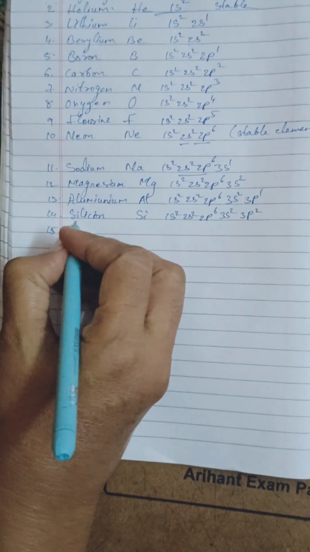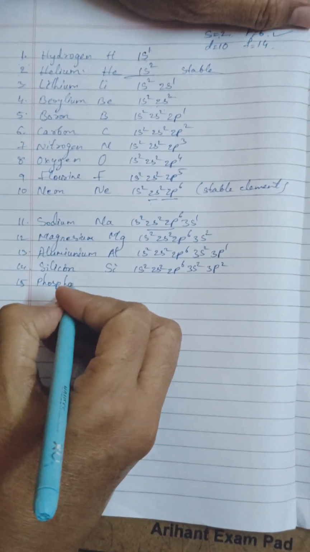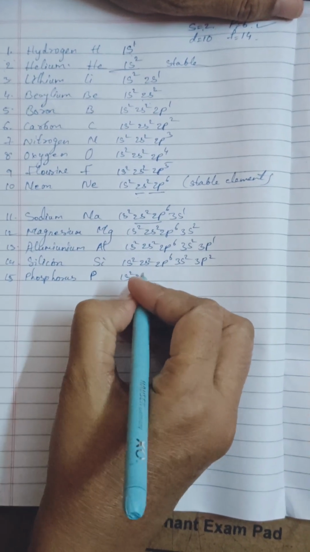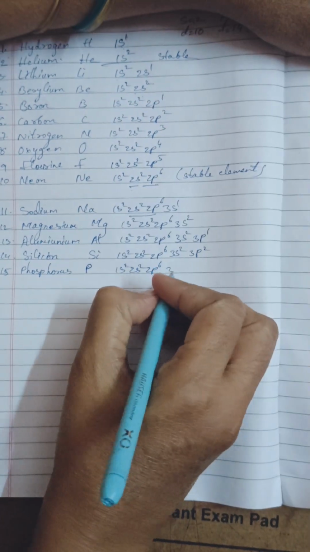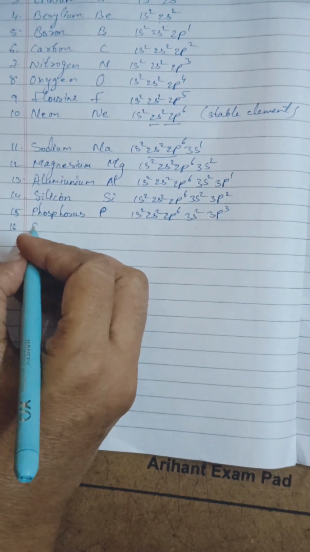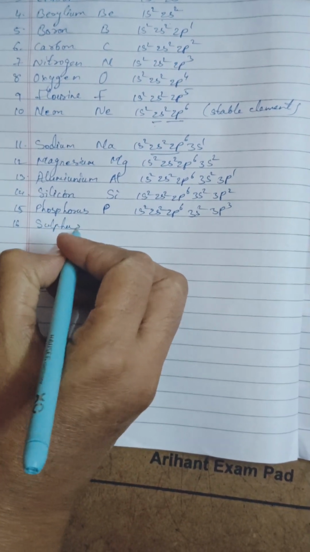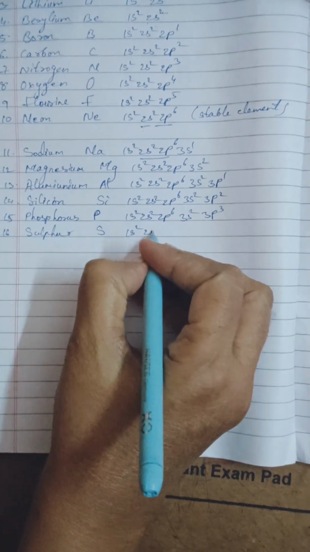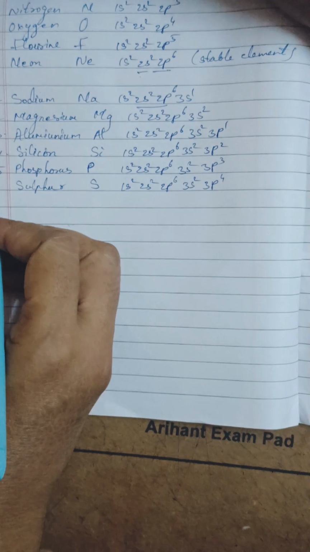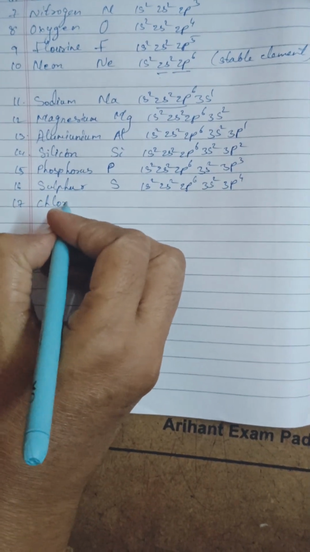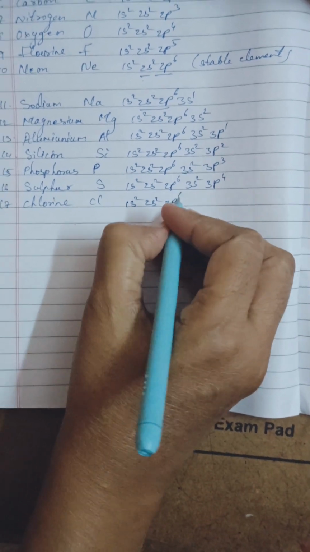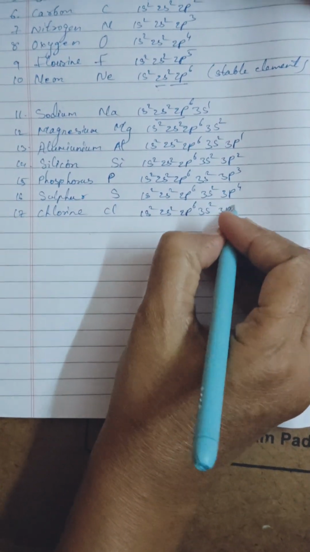The next, 15th, is phosphorus. Phosphorus symbol is P. So the configuration is 1s2, 2s2, 2p6, 3s2, 3p3. The next is 16th, sulfur. S, 1s2, 2s2, 2p6, 3s2, 3p4. The next is 17th, chlorine. Chlorine symbol is Cl. Then 1s2, 2s2, 2p6, 3s2, 3p5.